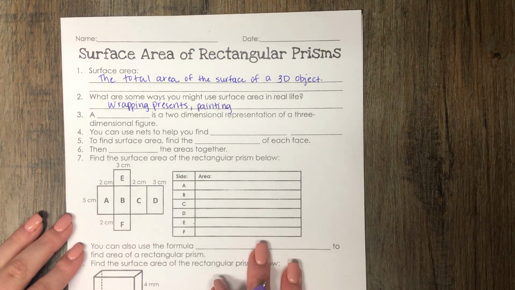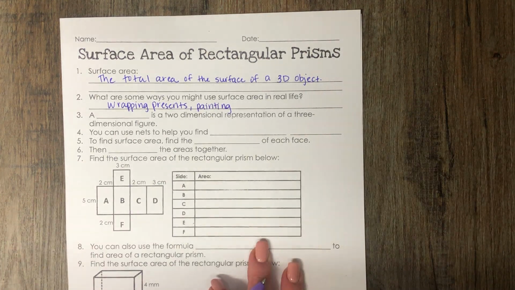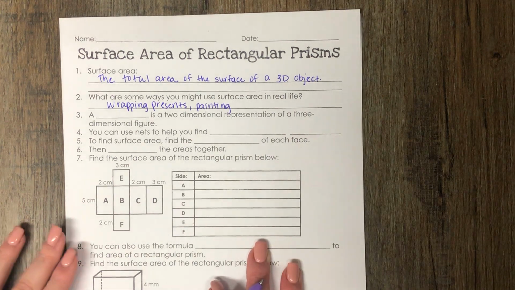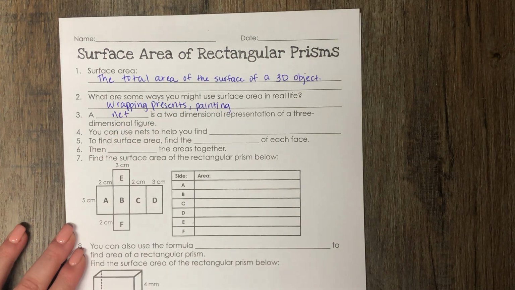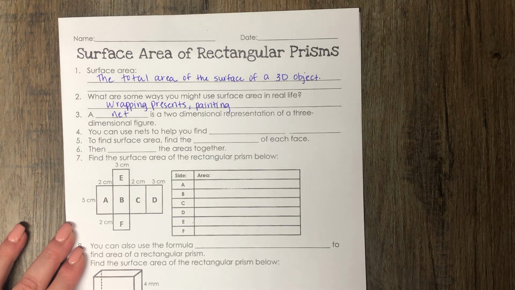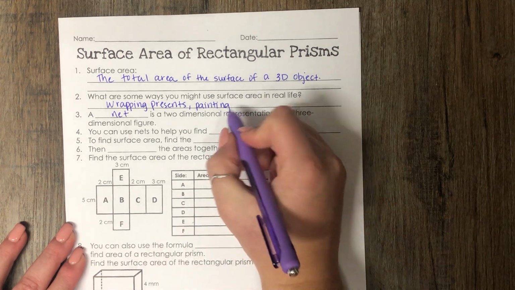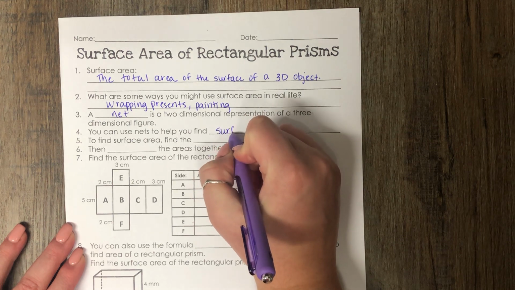Okay? A blank is a two-dimensional representation of a three-dimensional figure. You should remember this from the lesson yesterday. And so this would be a net. Okay, so remember a net's when you take a 3D figure and you unfold it. Okay, number four says you can use nets to help you find surface area.